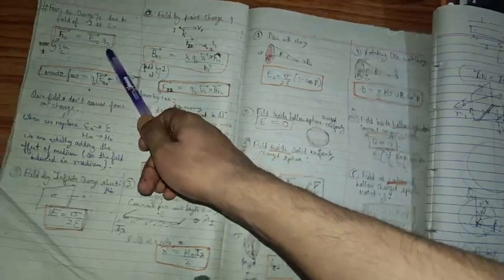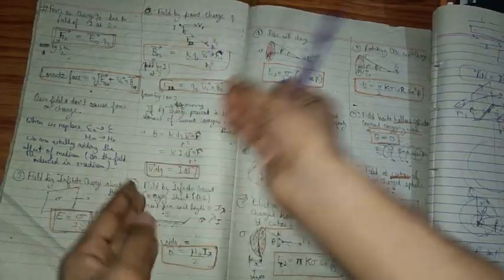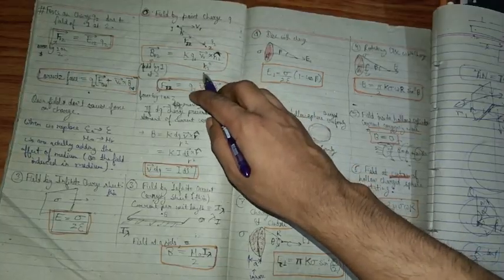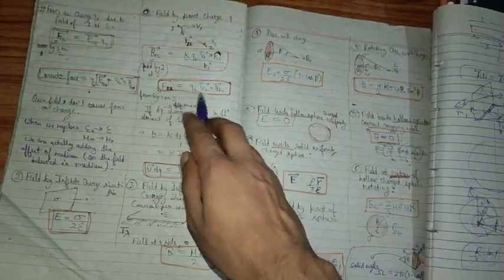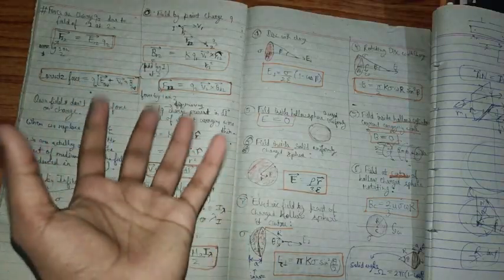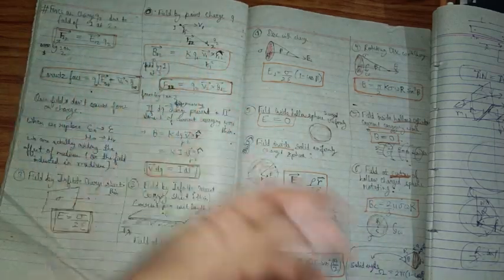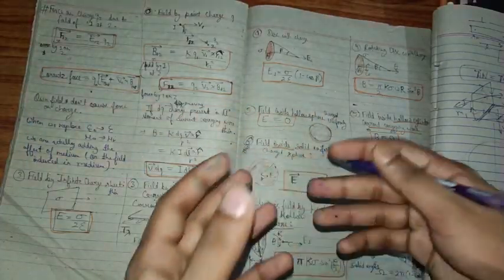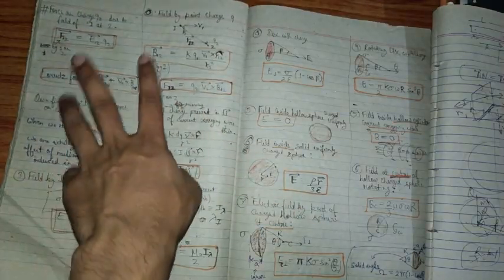Now the next ones: the electric force is given simply by the electric field at the point times the charge, while the magnetic field is given by k q v cross r cap. Means if a charged particle is moving, it will produce some field given by k q v cross r cap divided by r square, the field due to the charge q at r vector distance. And the force is given simply by q v cross B. The field by a charge does not apply force on itself. Means if I am producing some field, this field will not apply force on the point charge itself, but it can apply force on other point charges. Now the Lorentz force is simply the sum of these two forces, the total magnetic and electric force.